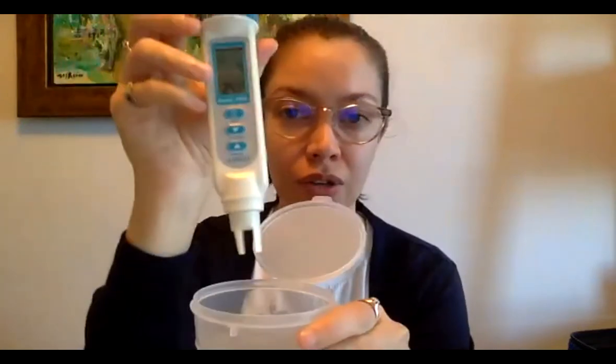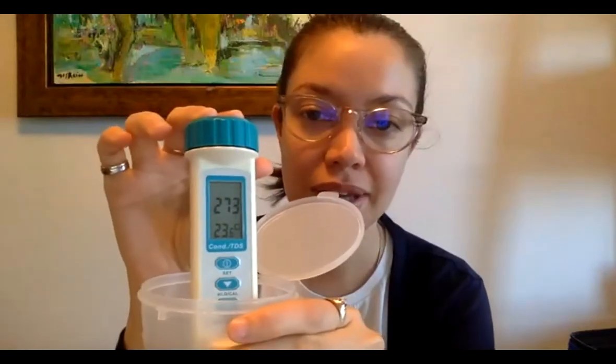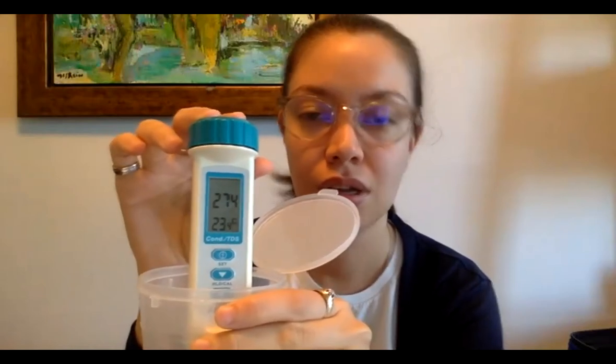Okay, so super easy. You just put it in your cup and you wait until those numbers stabilize, and you're going to get your reading for both temperature and conductivity. Conductivity really varies based on the bedrock especially, and like I said, any other thing that might find its way in the water. If you've had a really large storm that's bringing in a lot of sediment into the water, that could lead to a spike in conductivity.